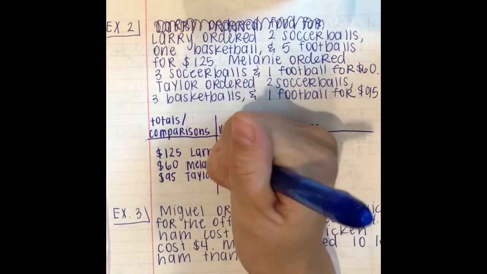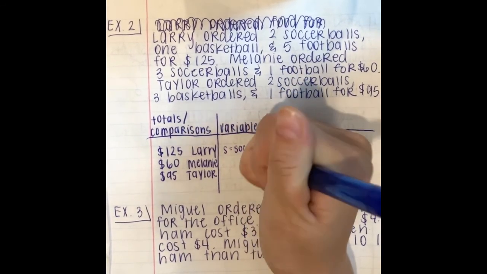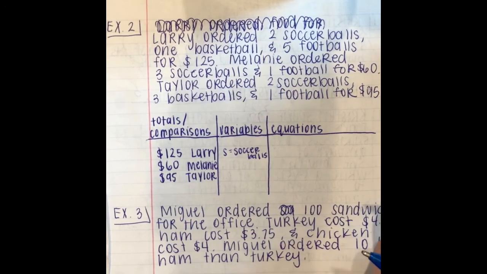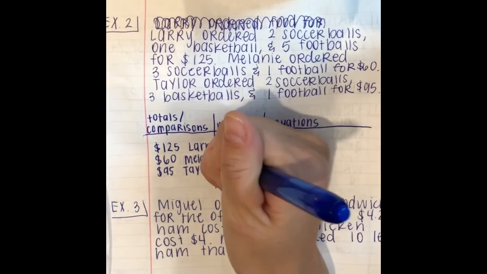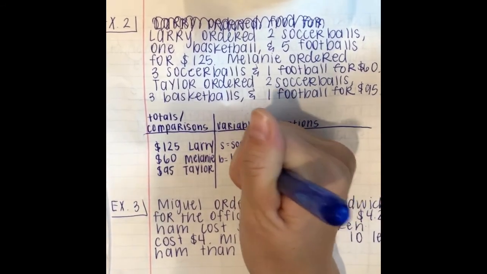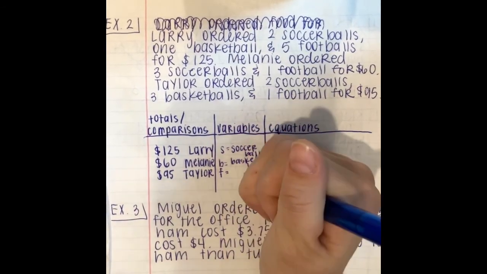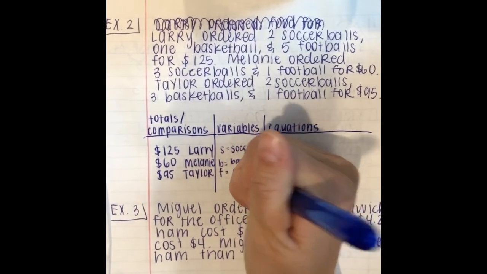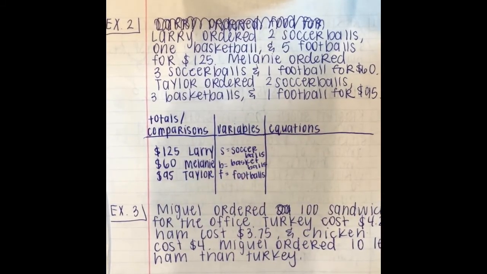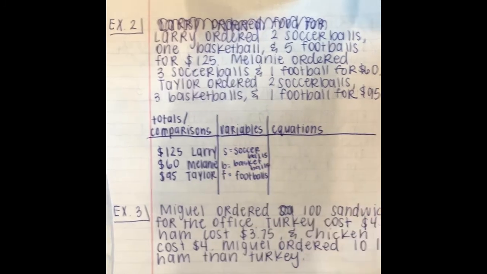So we can let S be the number of soccer balls, okay? We can let B be the number of basketballs, and then we'll let F be the number of footballs. Okay? We want to write an equation to represent Larry's total, Melanie's total, and then Taylor's total.